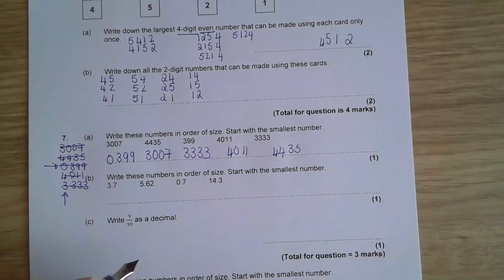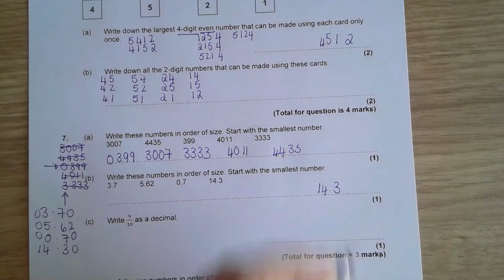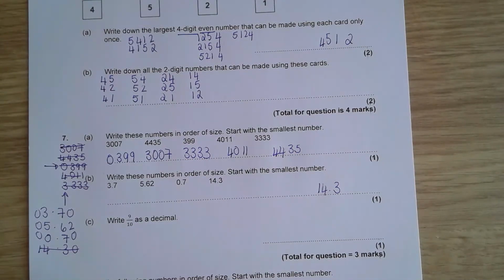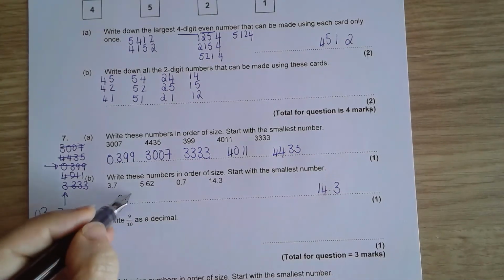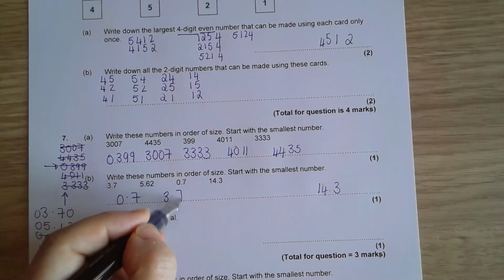Right, we're going to write these in order of size, again starting with the smallest. So 3.7, 5.62, I'm lining up that decimal point. Fill in the gaps with zeros. I can see the 14 is quite clearly the largest number, so that goes right at the end. The 0.7 is the smallest because it's the only one with a 0 in that column. Then I've got 3.7 and finally 5.62.